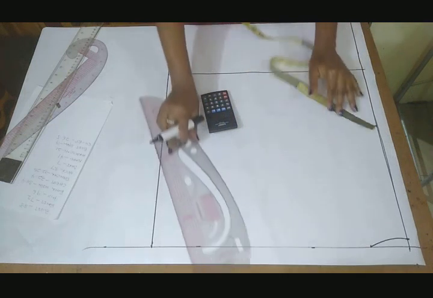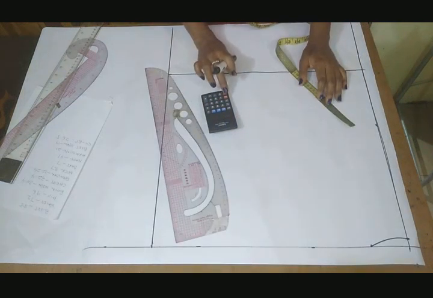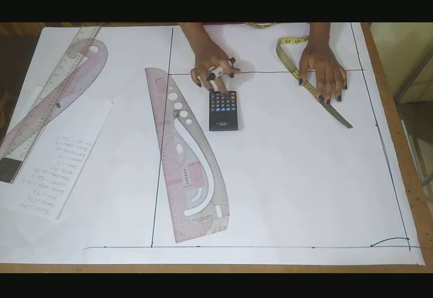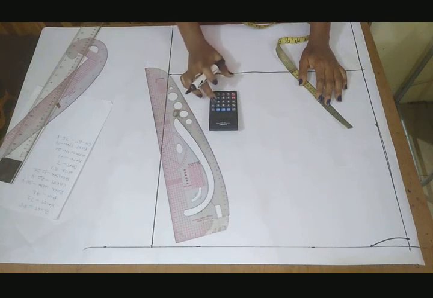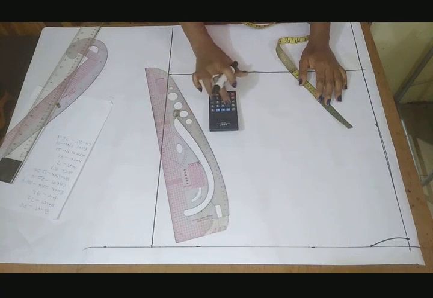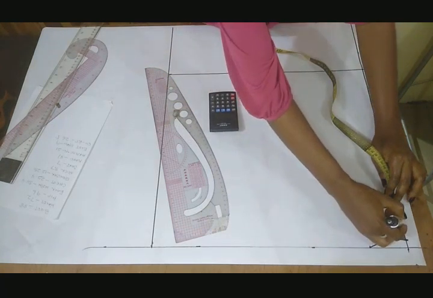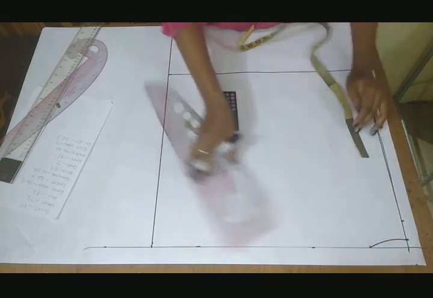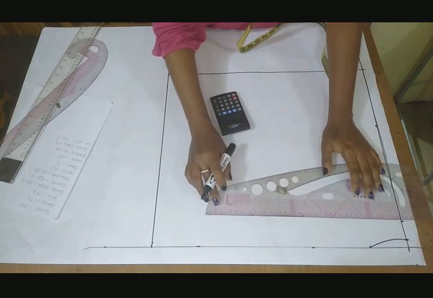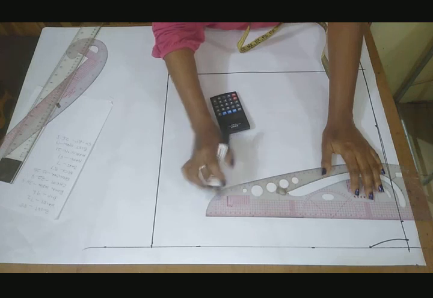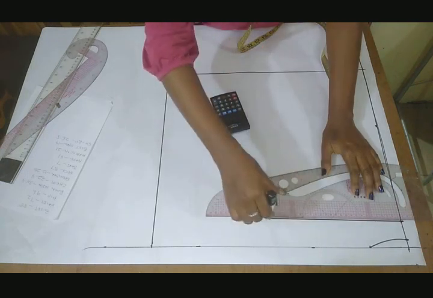Okay, so the next thing now I'm going to take the arm side measurement, which is 21. I'm going to divide by 5, then this time I'm minusing 0.7. So from the nape point I'm going to take what I have, 3.5. Then I'm going to square in. Make sure it's straight. Just square in like so.